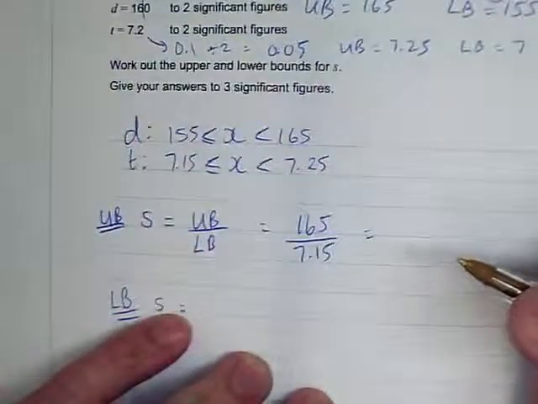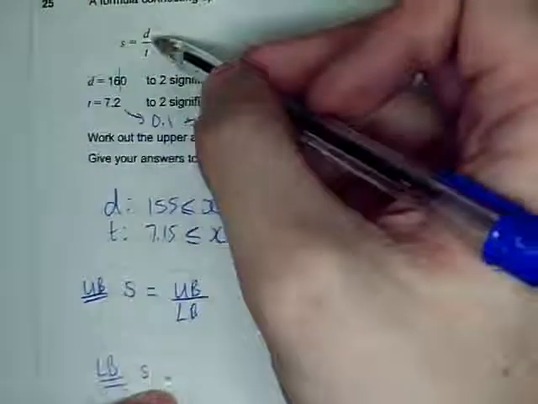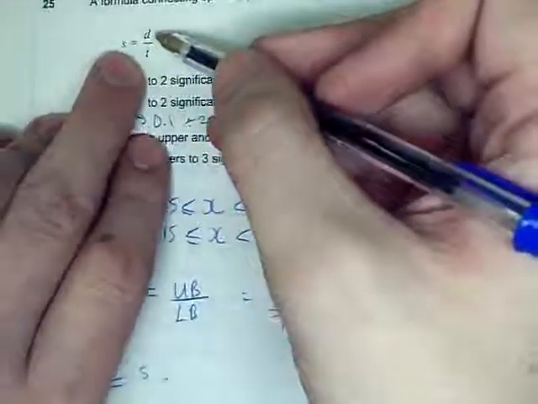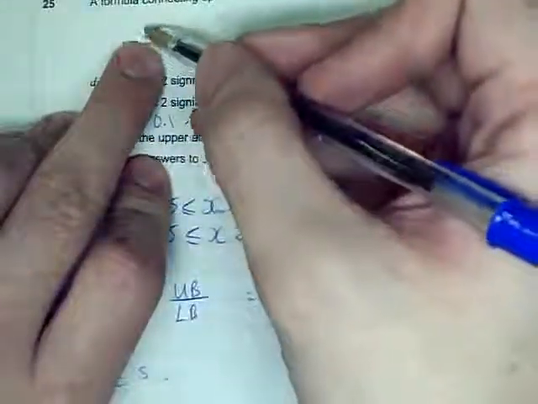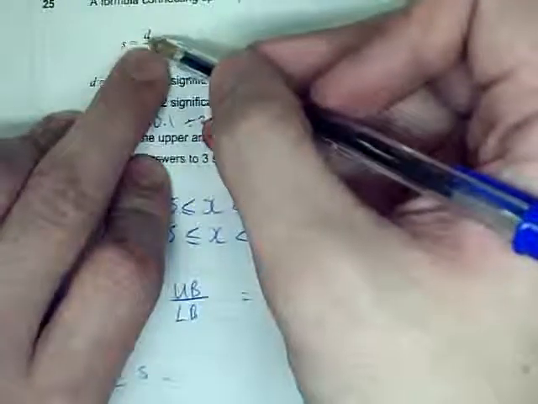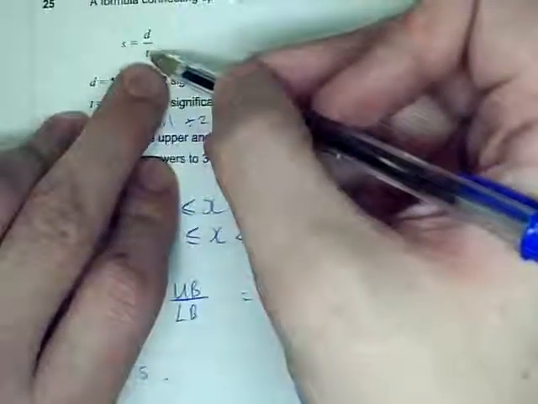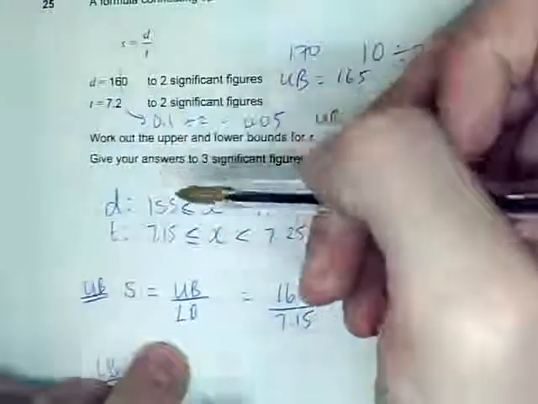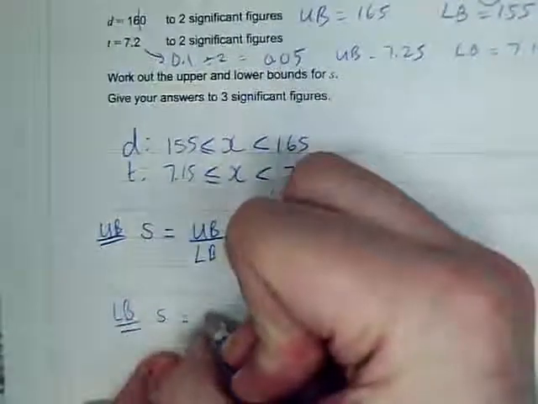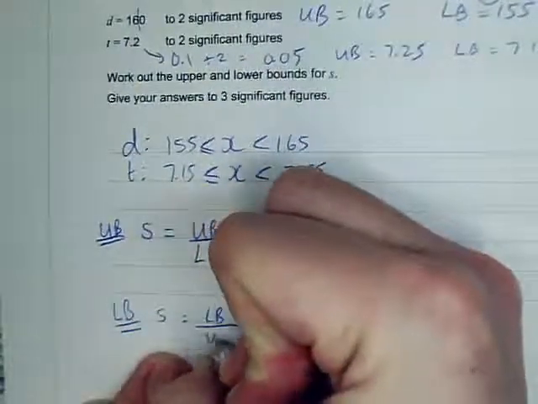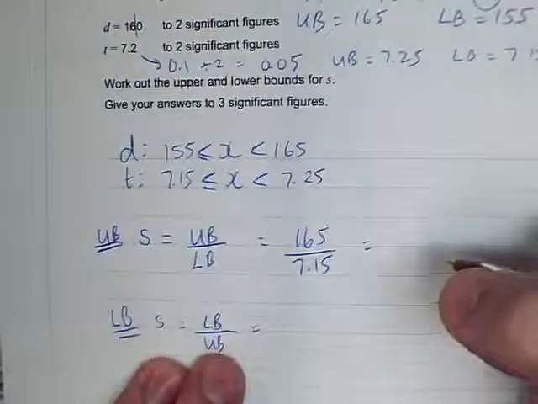how do I make the smallest possible answer for this? Well, it's going to be the opposite way round. So I need to have the smallest possible number at the top and divide that by the biggest number possible on the bottom, because that will make the smallest possible value for s. So I need to have the small value at the top, so that's the lower bound, divided by the upper bound.